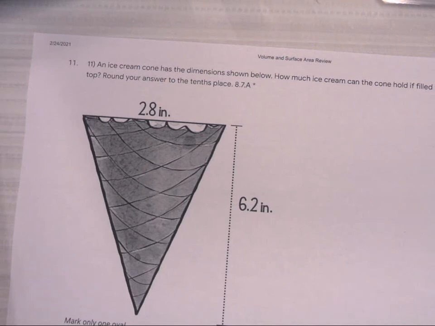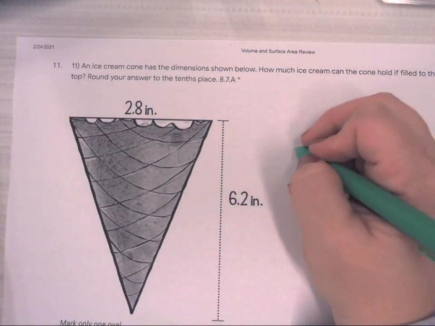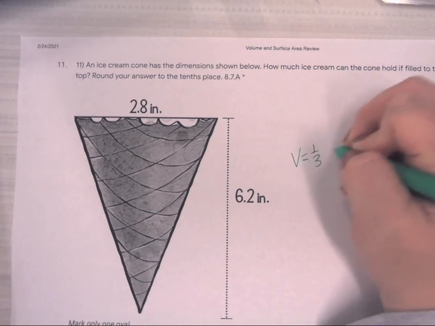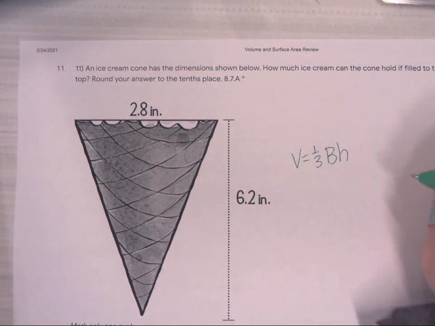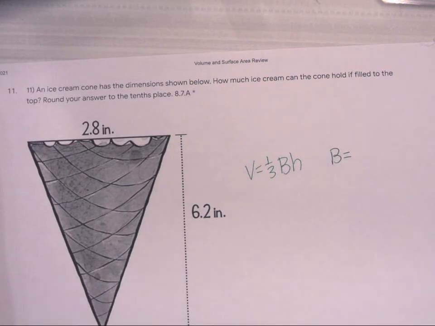If this is a cone, my volume is 1/3 big B times H. What shape is big B on a cone? Think of an ice cream cone. What shape is the base? I have an ice cream cone. What shape is the top of it? It's a circle.